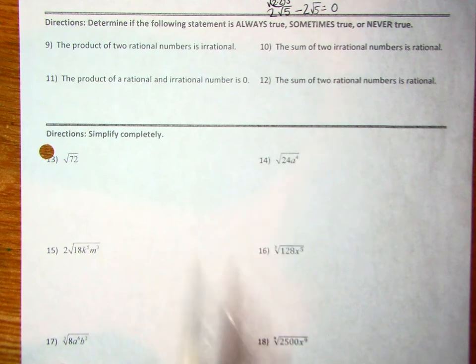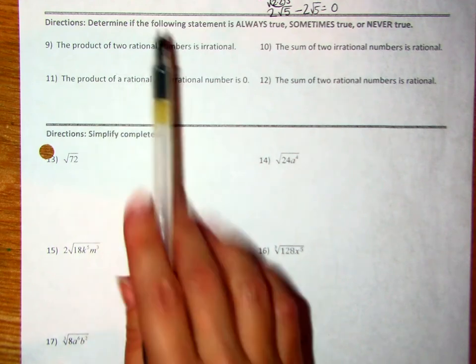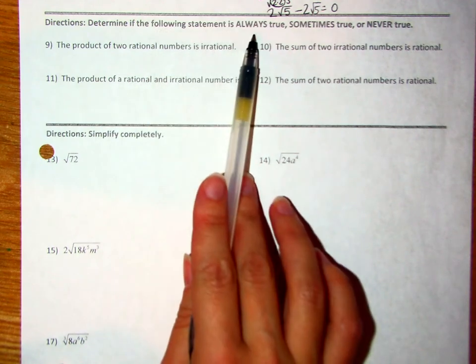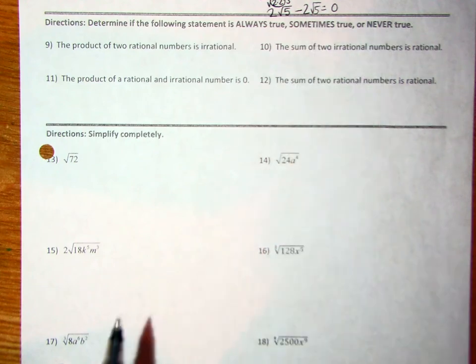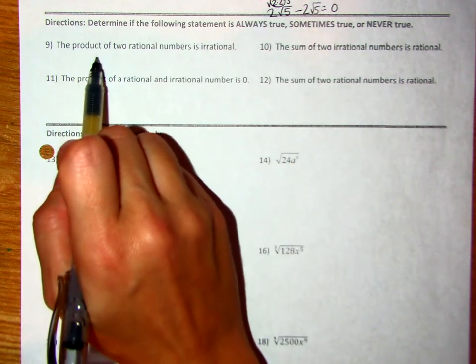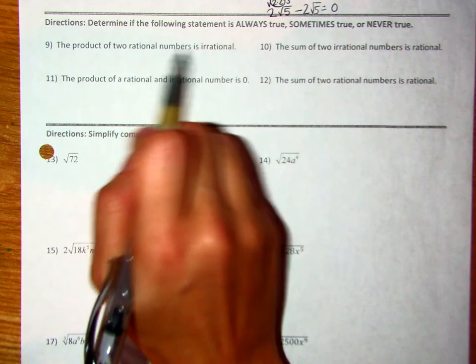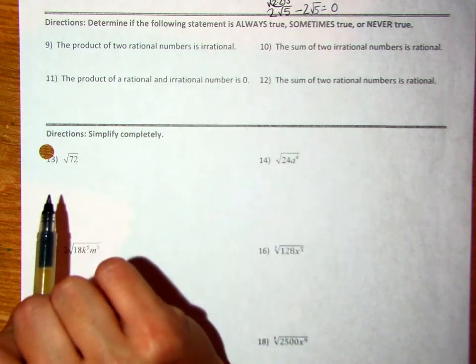So now we're going to be working through numbers 9 through 12. The directions here say that we are to determine if the following statement is always true, sometimes true, or never true. This one says the product of two rational numbers is equal to an irrational number.